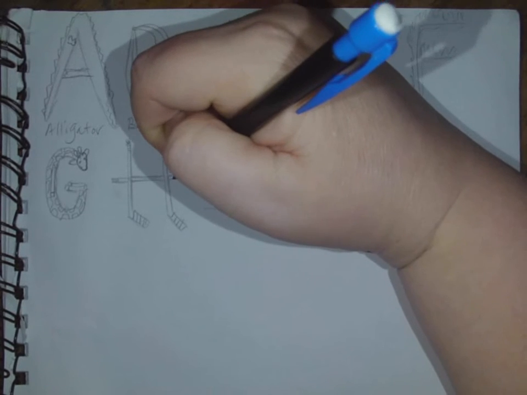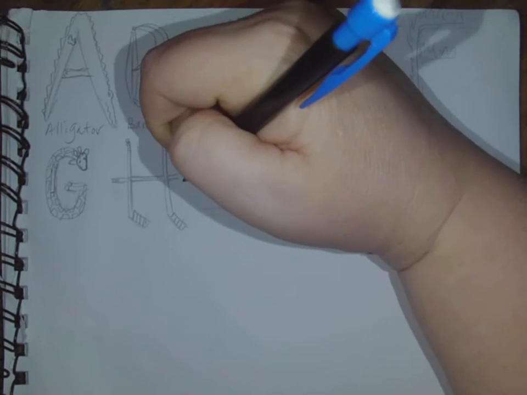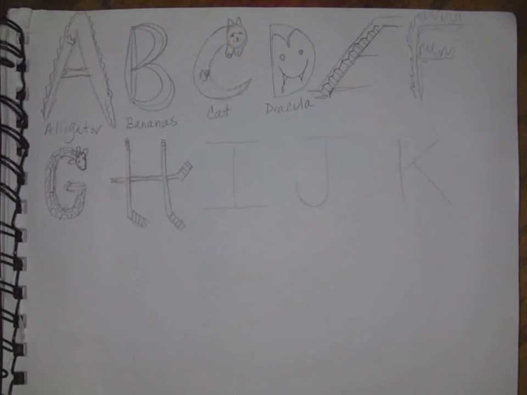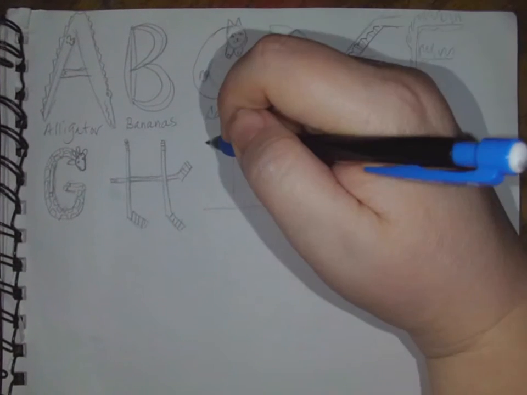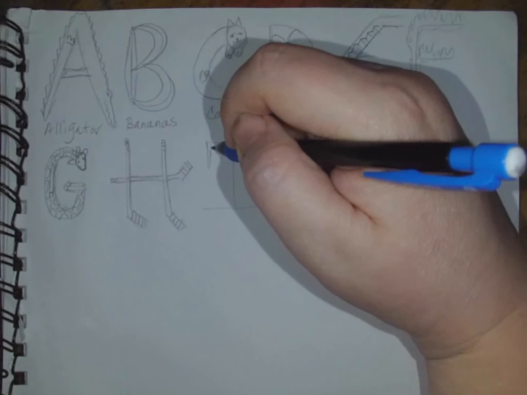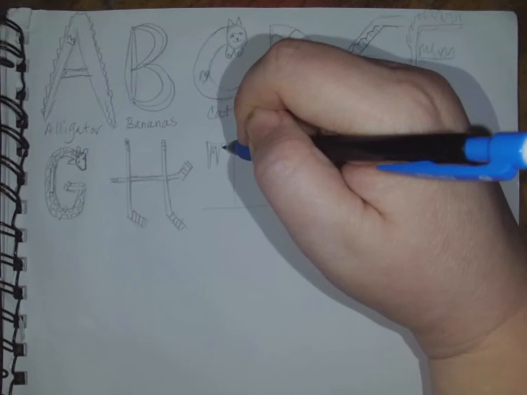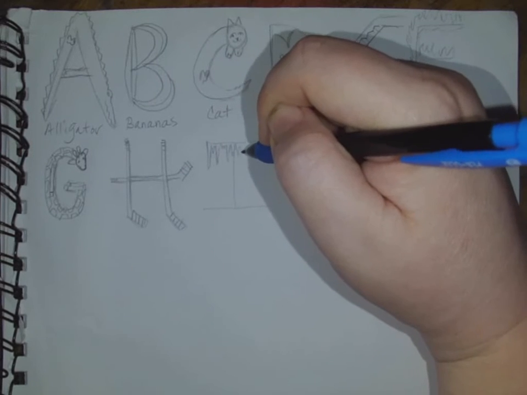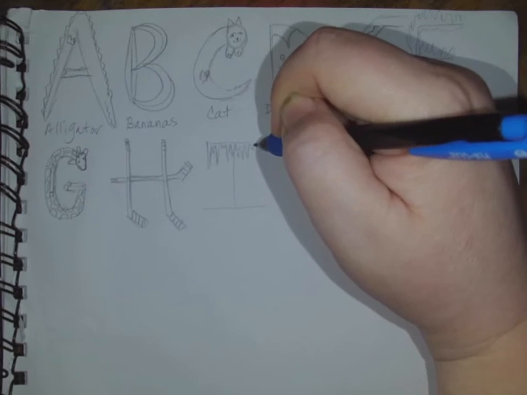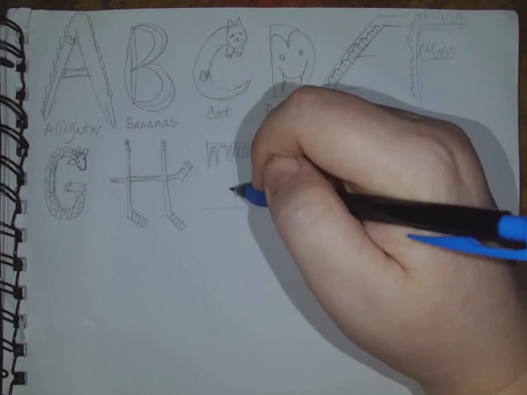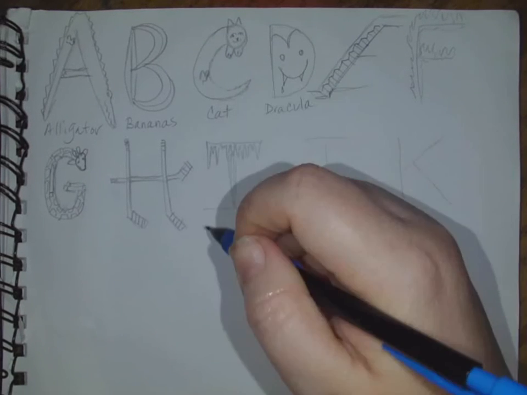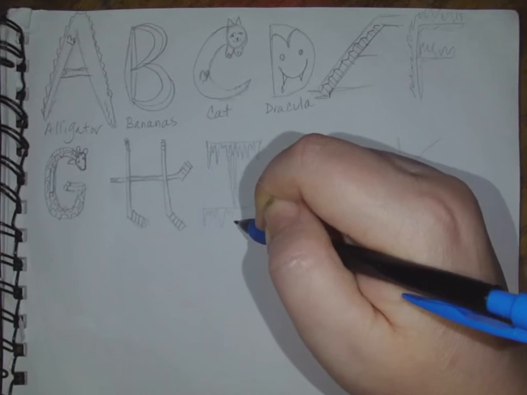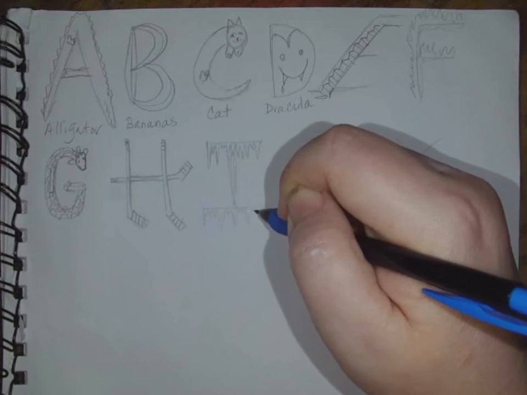If you're having trouble thinking of a word that starts with the letter that you're trying to work on, just look up, you know, like a Scrabble dictionary type thing. They've got a lot of online Scrabble dictionaries where you can look up words that start with the letter that you're working on. So I'm going to do icicles for I. So I'm just doing these jagged little shapes. And if I was coloring it, I'd color it different little shades of blue or something.